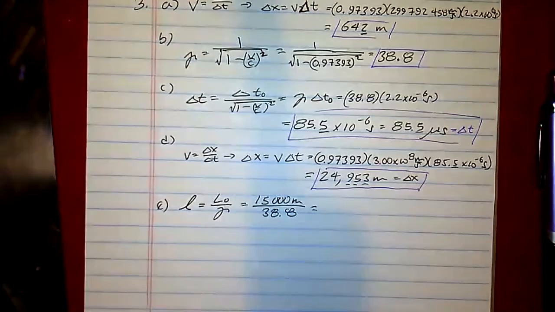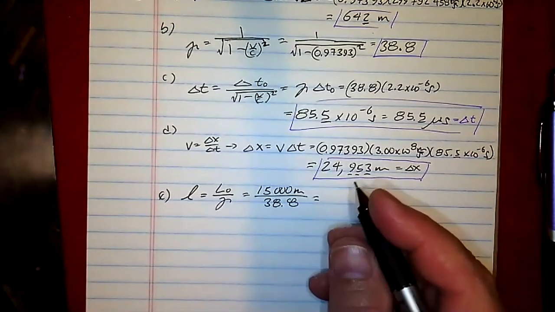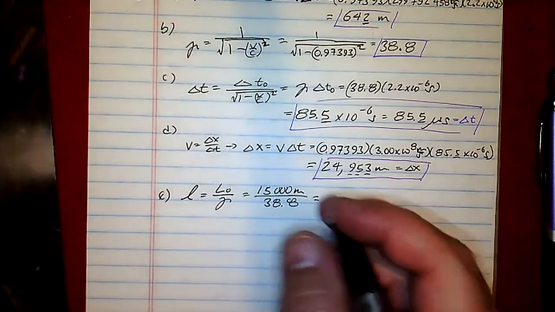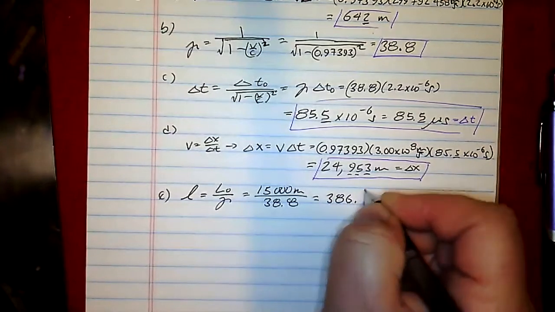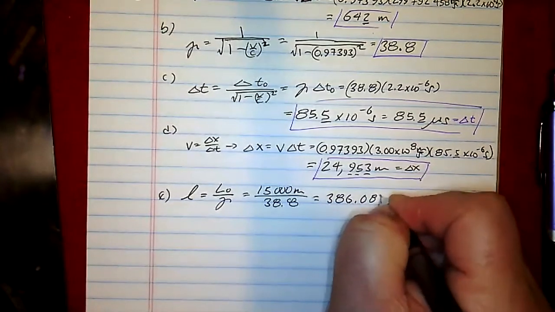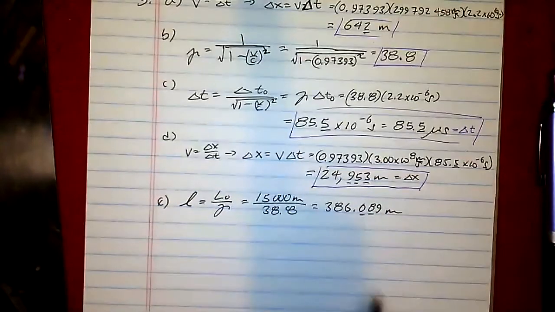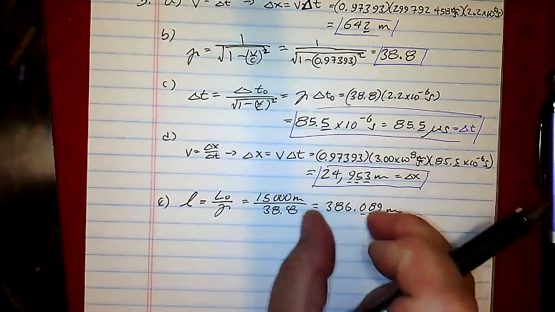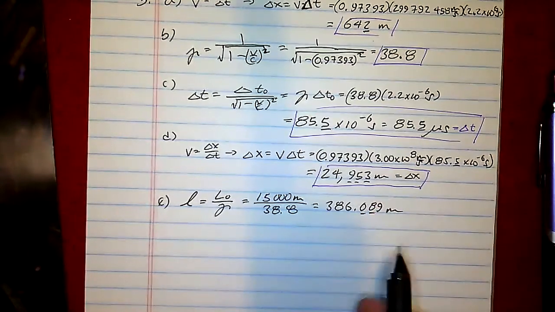Again, that's a dimensionless quantity. So just dividing that out, what we find is that this 15,000 meters or 15 kilometers is more like 386.089 meters. So this figure right here is way smaller than the distance that it could actually make.